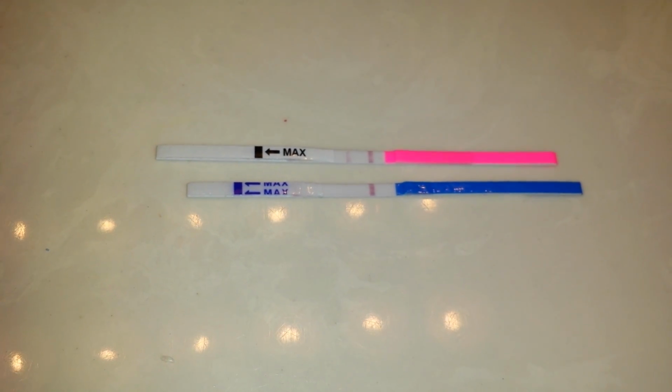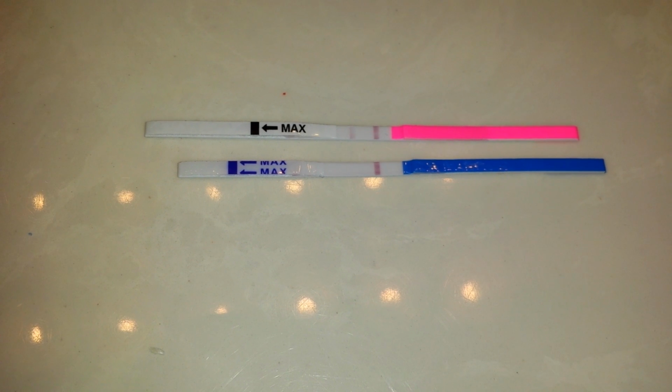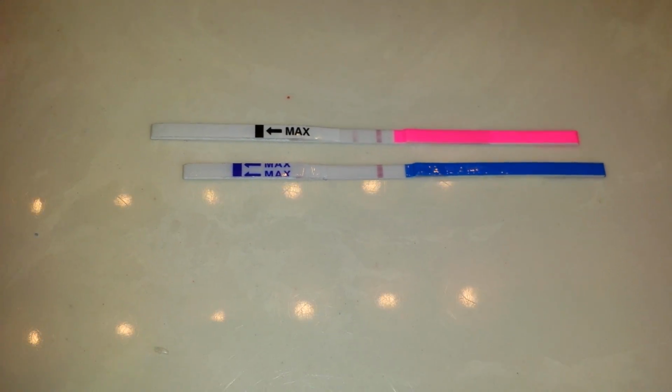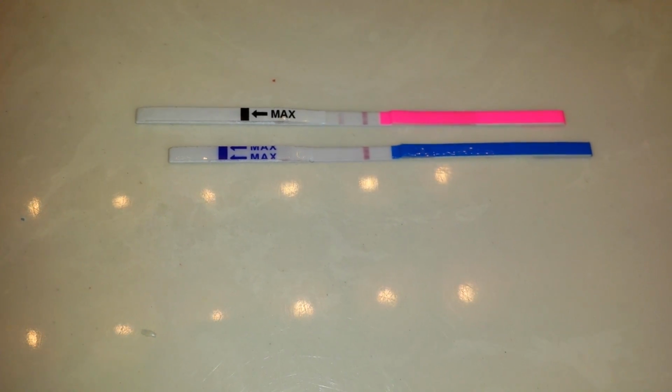There we go. And what appears to be a negative result. So there's nothing there. And some people have even said that with a faint line showing up on an OPK, it can result in HCG being detected.